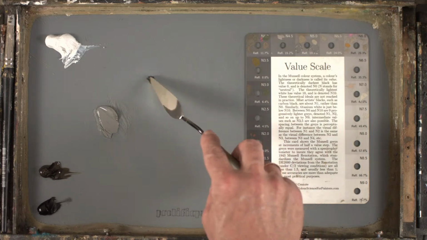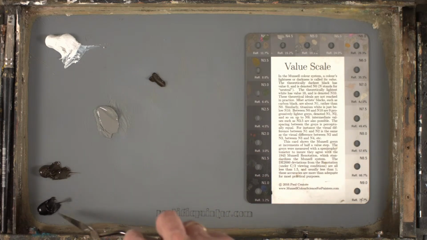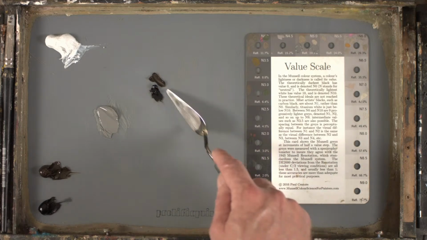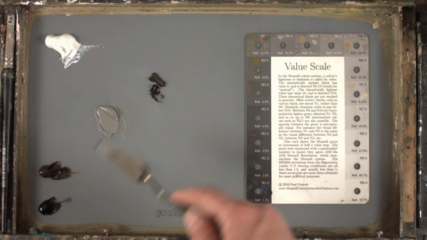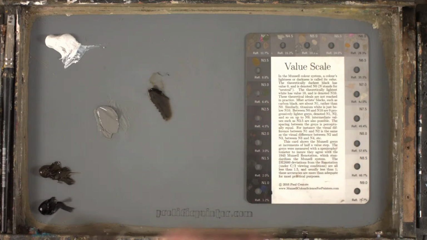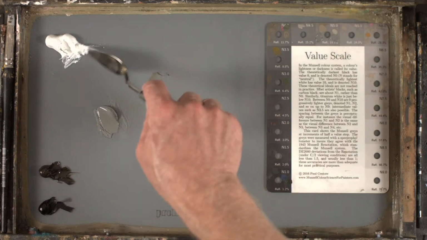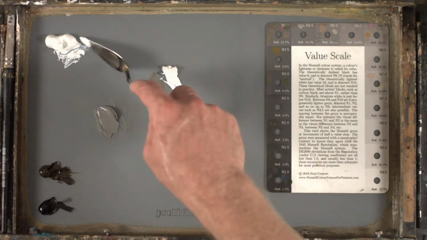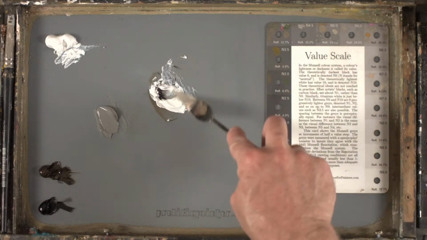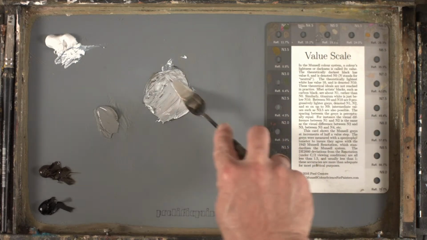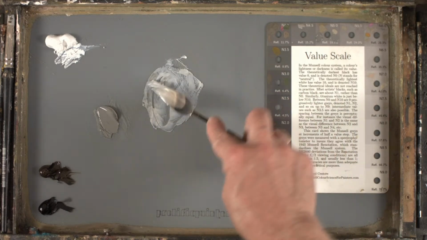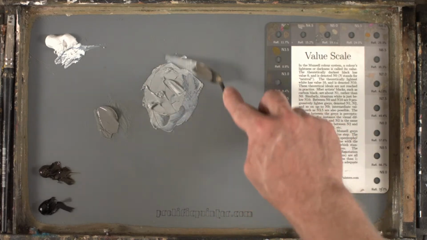So this time I'm going to have a smaller amount of raw umber, slightly more black. It's up to you. It really doesn't matter. I've overdone that a little bit. I've got too much of both. Squidge them together a bit, and then I'm going to bring in more white this time. A bigger dollop of white. Combine the dollops into a splodge. And we're after a value 7, a higher value than the one we just mixed, obviously.